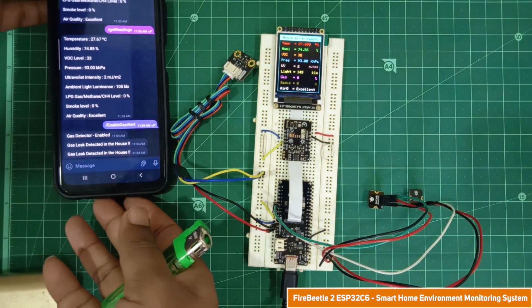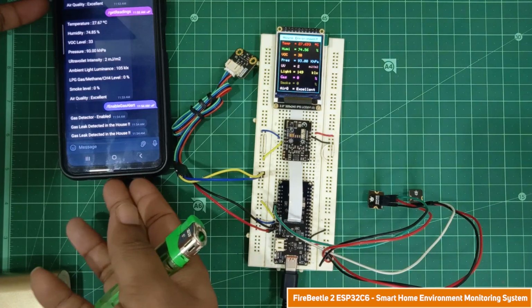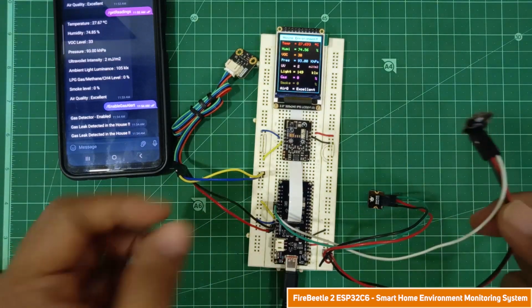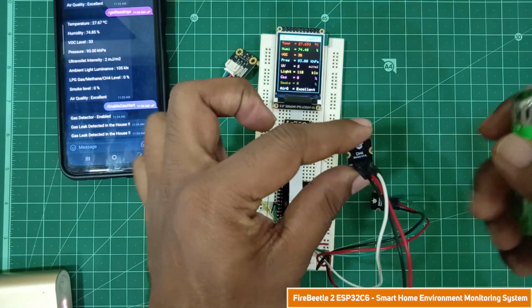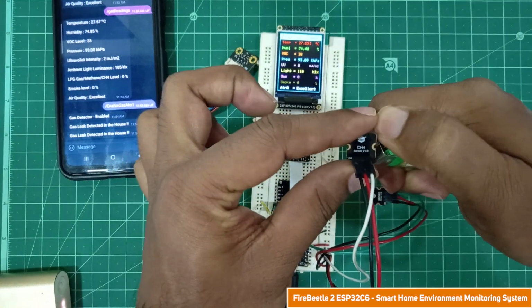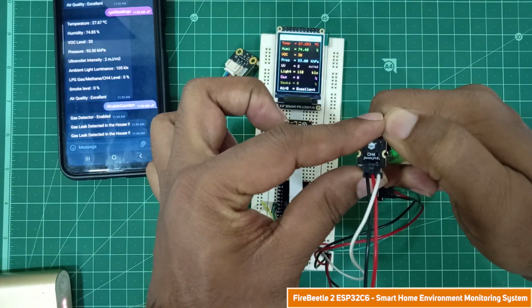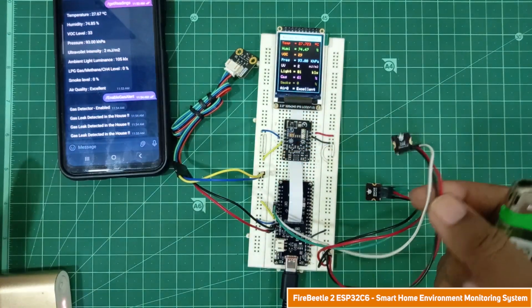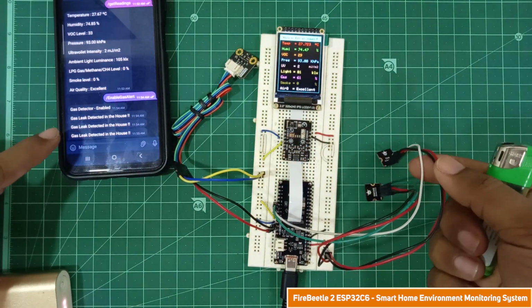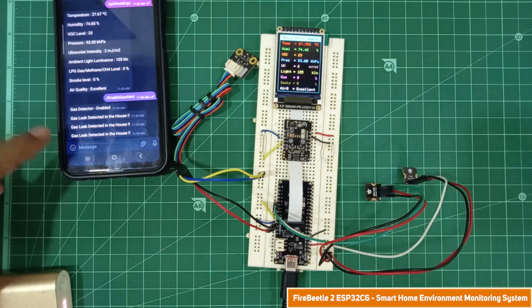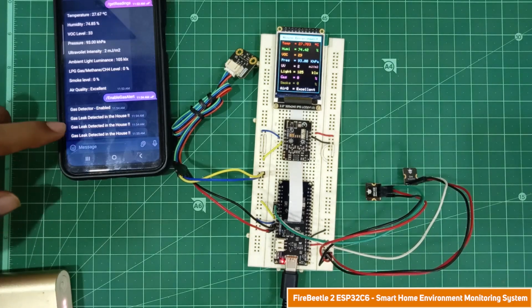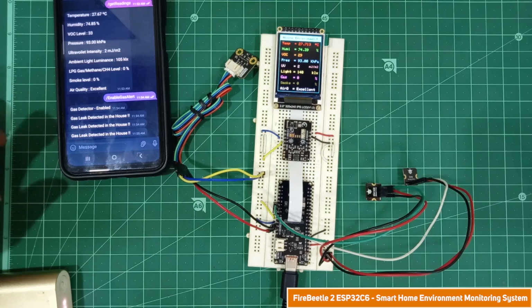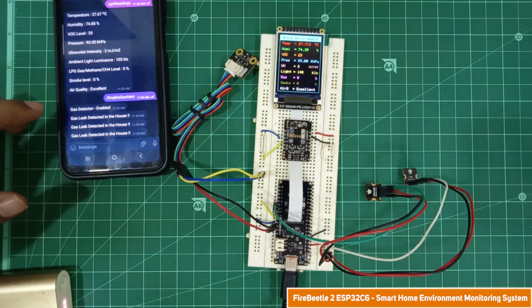Let me show you once again. You can see, in this way you can detect the gas. Now let me show you the demo of smoke detection.